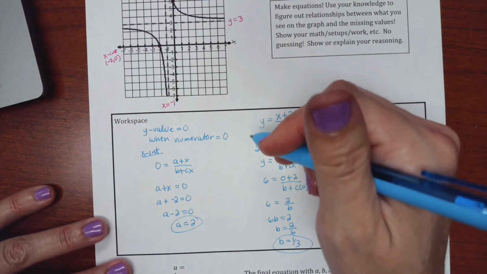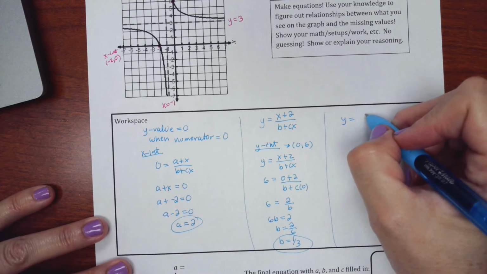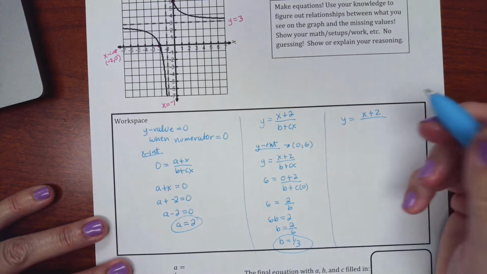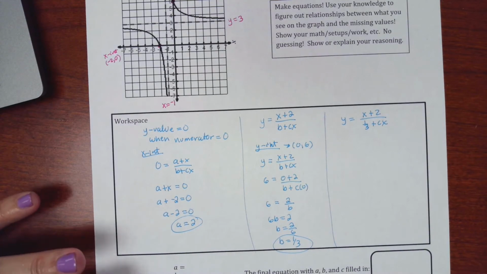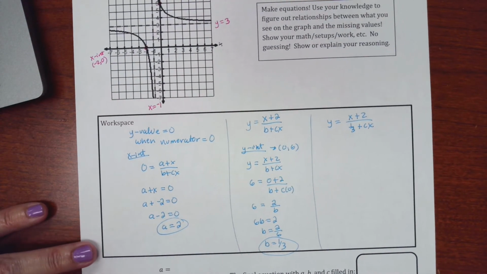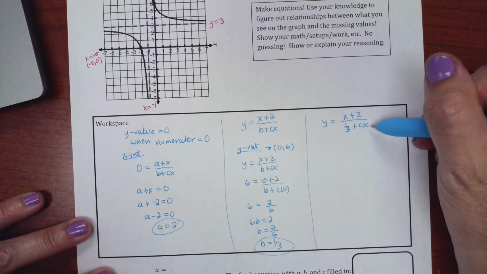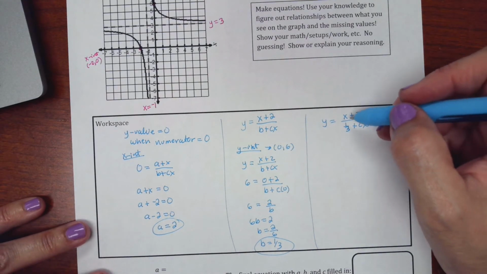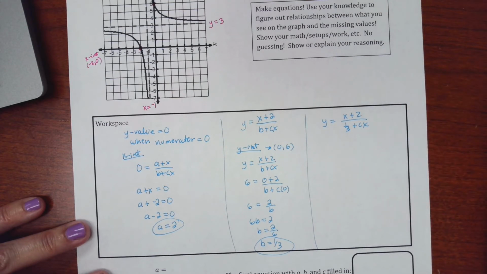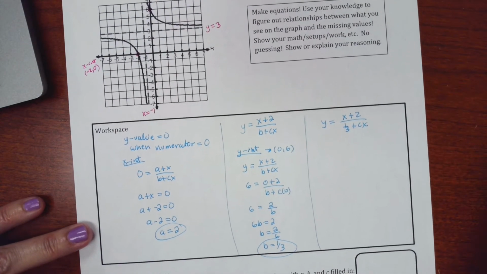Okay, so let's fill it in. So using my information here, now I have x plus 2 over, and then I have my b value, which is 1/3, plus cx. All right, and let's see, what can we do? Well, if I want to find the c value, look at these x's, they match, right? And so what I can tell from this is, since my x values match, my horizontal asymptote is supposed to be the ratio of the leading coefficients of these x's.